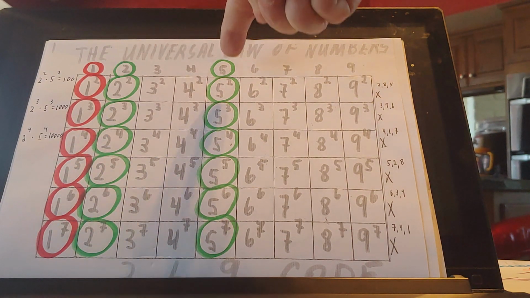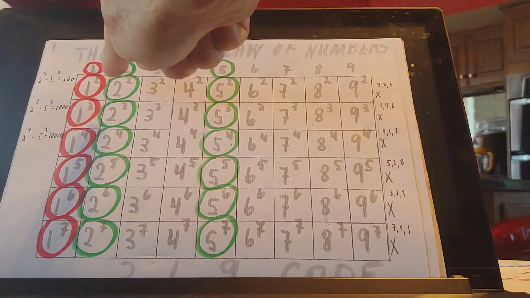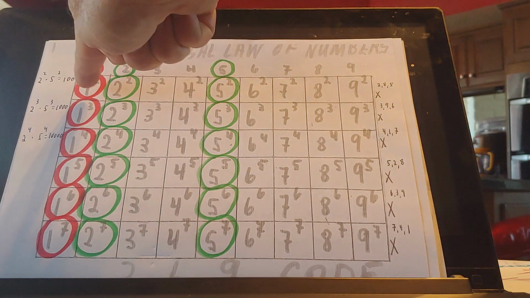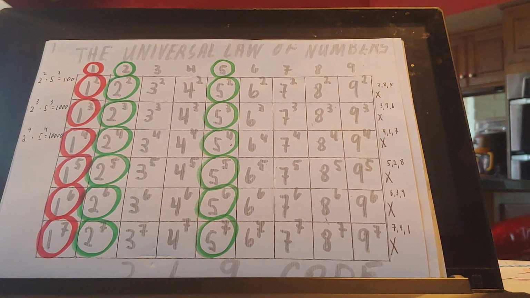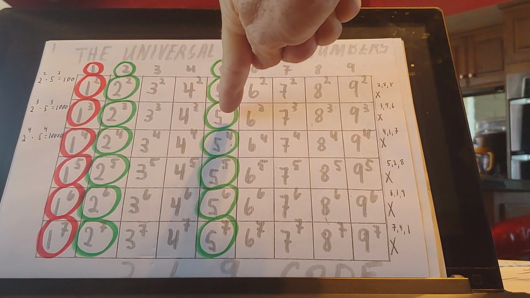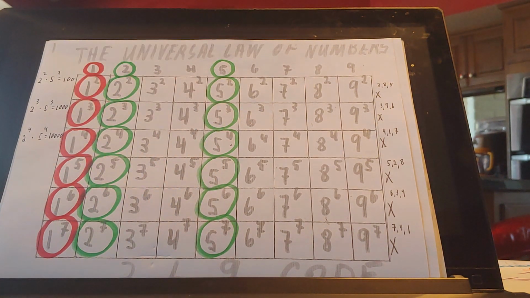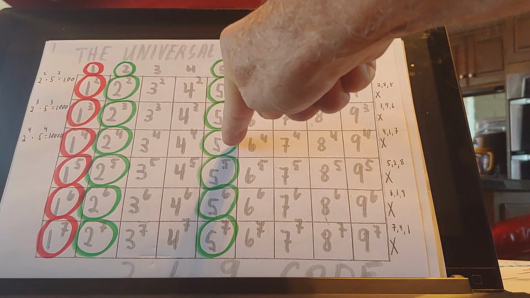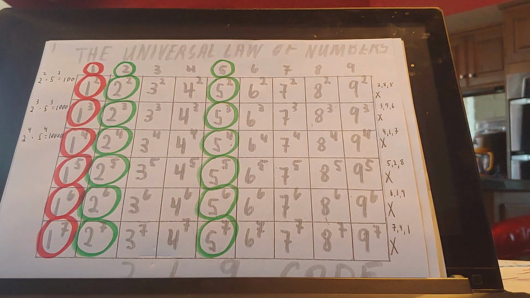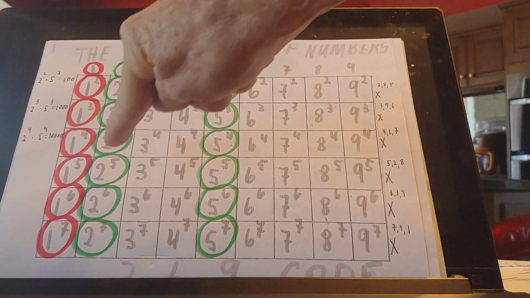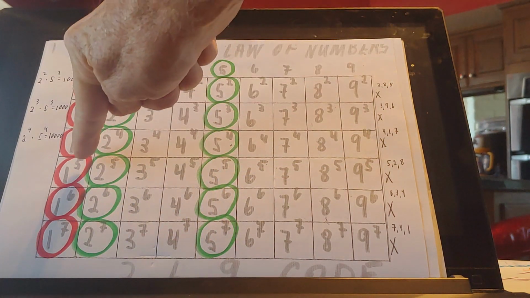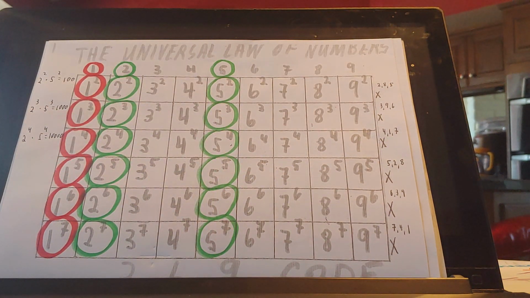So 2 times 5 is 10. 1 and 0 is 1. 2 squared times 5 squared is 100, a 1 with 2 zeros, isn't it? 2 to the third times 5 to the third is 10 with 3 zeros. 2 to the fourth times 5 to the fourth is 10 to the fourth, so that's 1 and 4 zeros. 2 to the fifth times 5 to the fifth is 10 to the fifth, and that would be 1 with 5 zeros.